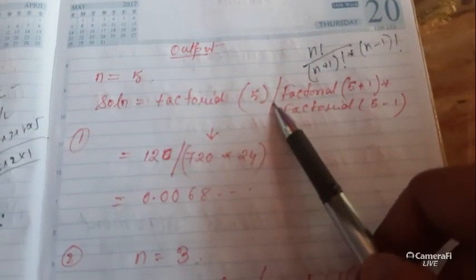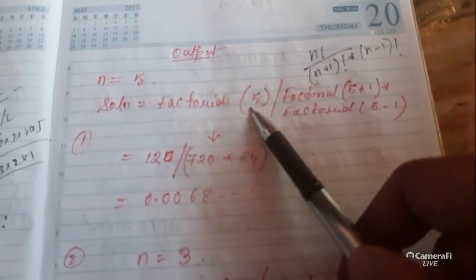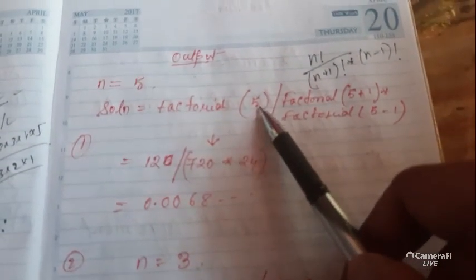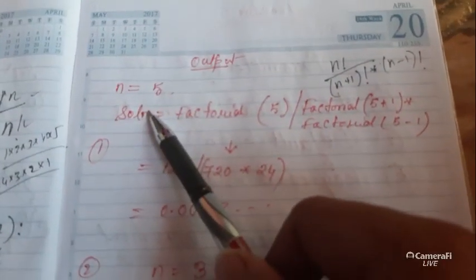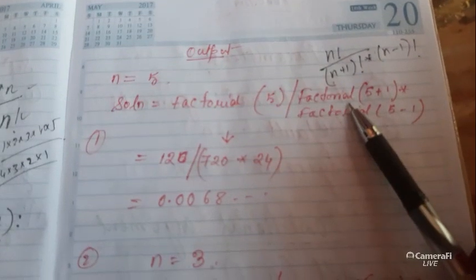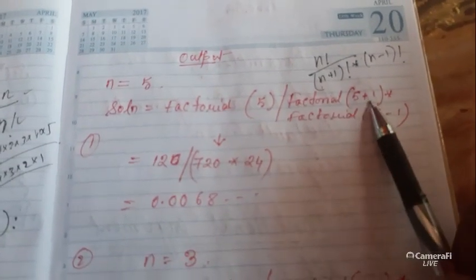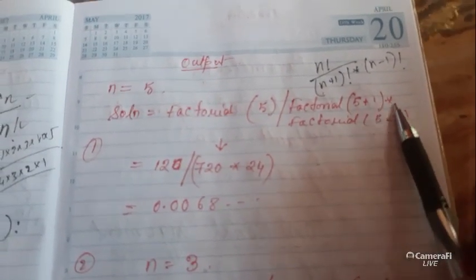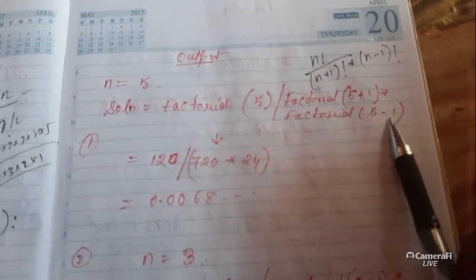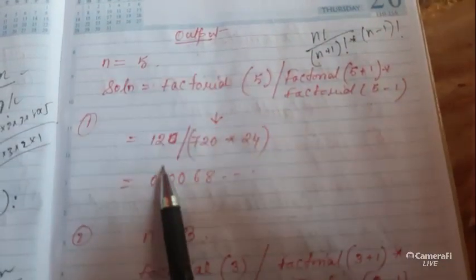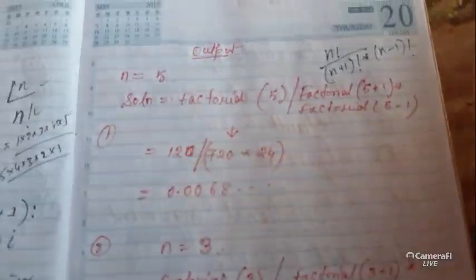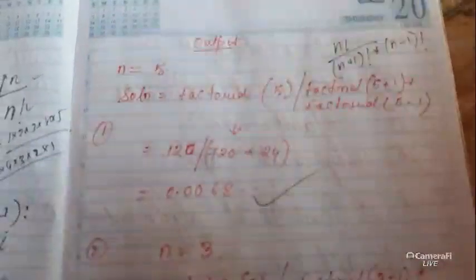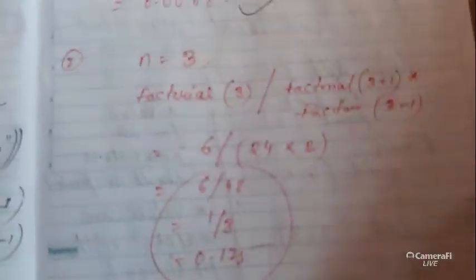So factorial, actually in bracket when we are sending the value 5 as n, implicitly we are sending 5 because we have taken the value of n as 5, by factorial of 5 plus 1. So it will send 5 plus 1, that means 6, into factorial of 5 minus 1, that means it will send 4. So ultimately this type of expression will come, and ultimately this type of value will come. This will be generated by the computer, not you or me.